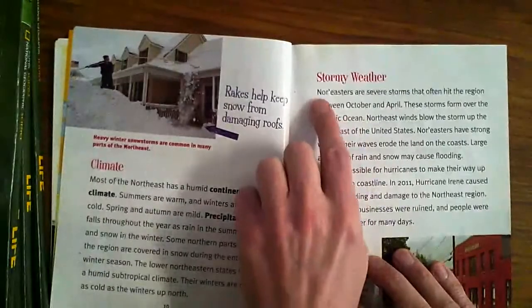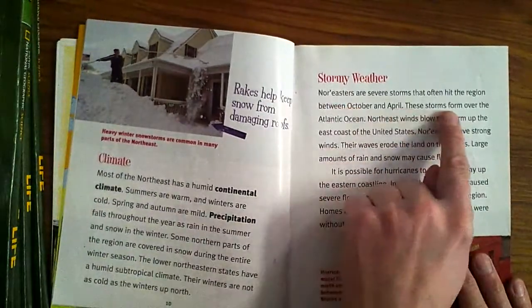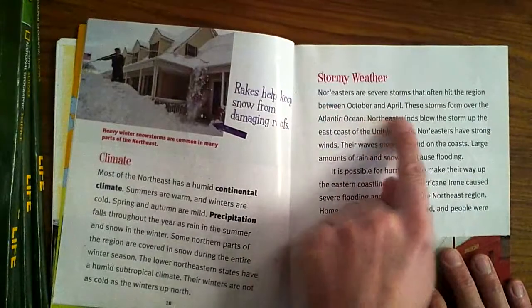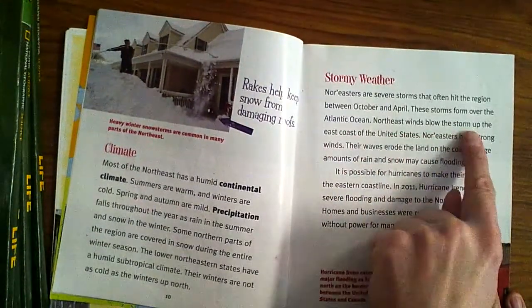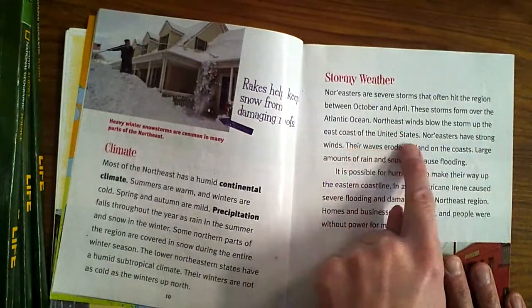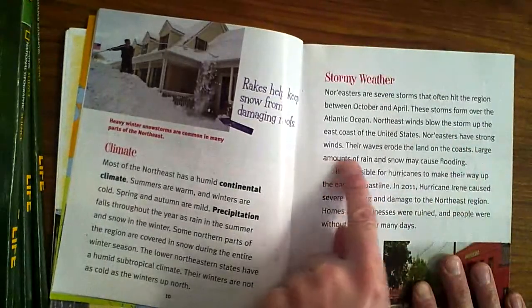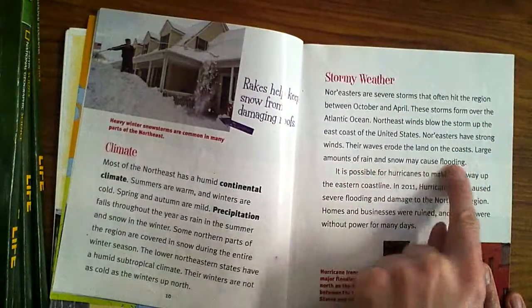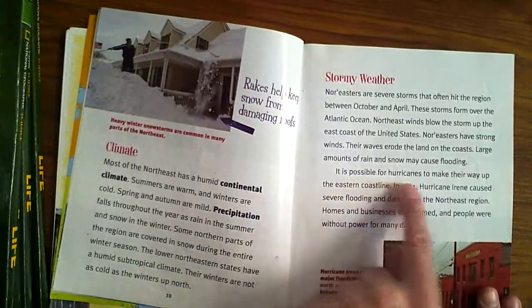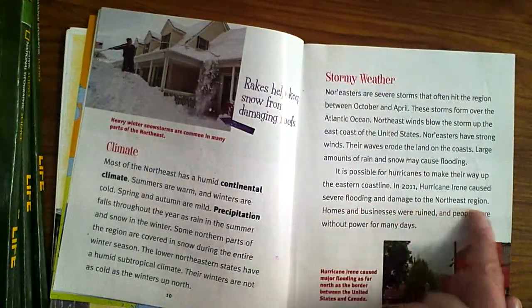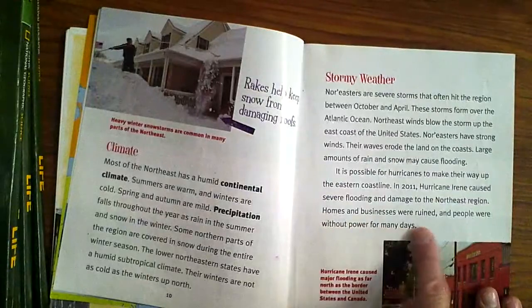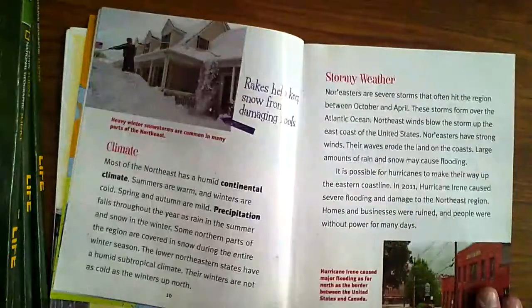Stormy weather. Nor'easters are severe storms that often hit the region between October and April. These storms form over the Atlantic Ocean. Northeast winds blow the storm up the east coast of the United States. Nor'easters have strong winds. Their waves erode the land on the coasts. Large amounts of rain and snow may cause flooding. It is possible for hurricanes to make their way up the eastern coastline. In 2011, Hurricane Irene caused severe flooding and damage to the Northeast region. Homes and businesses were ruined, and people were without power for many days.